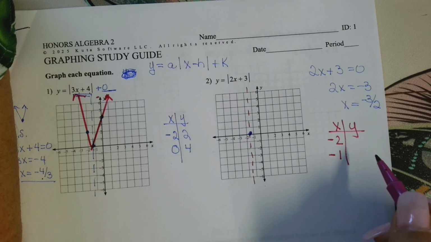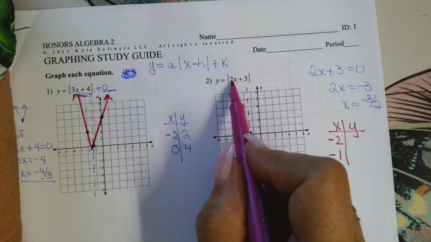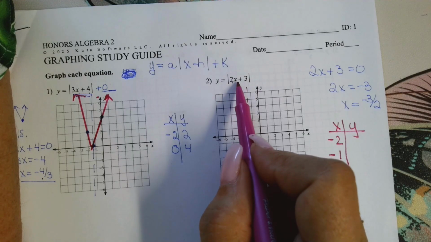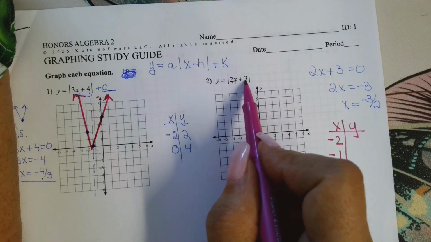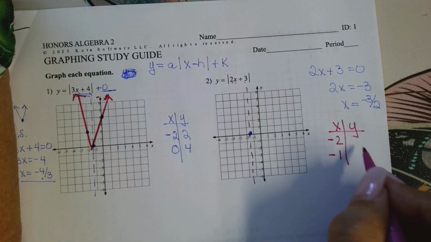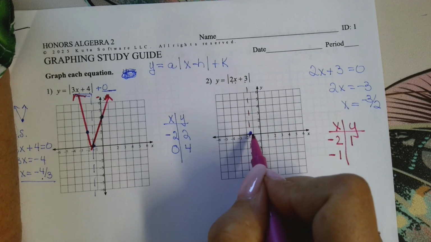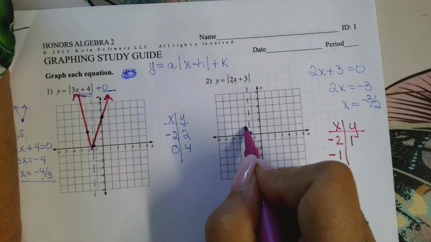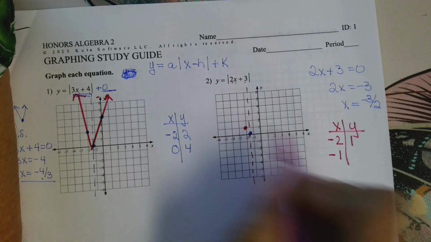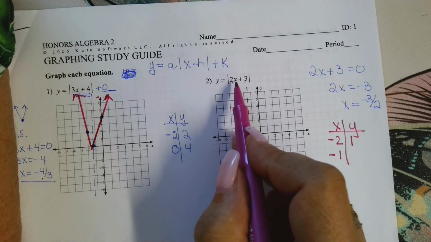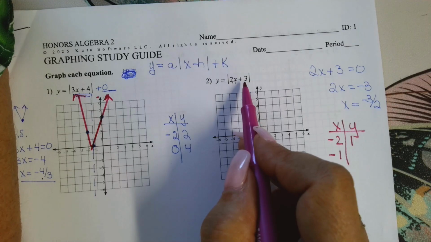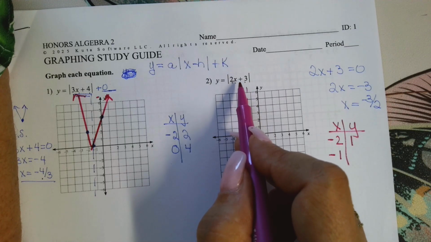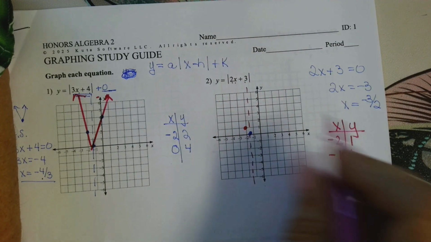So if we plug in a negative 2, we're going to get negative 2 times 2, that's negative 4. Negative 4 plus 3, that's negative 1. Absolute value is 1. So at negative 2, we are at 1. And if I plug in a negative 1, I'm going to get negative 2 plus 3, that's 1. Absolute value is 1. So here I have a 1.